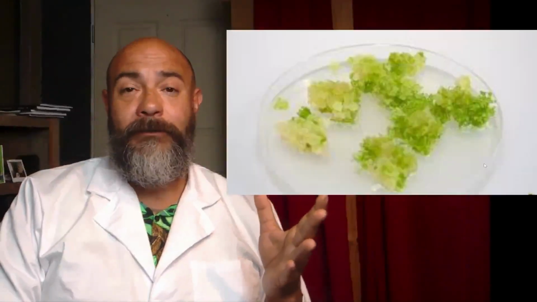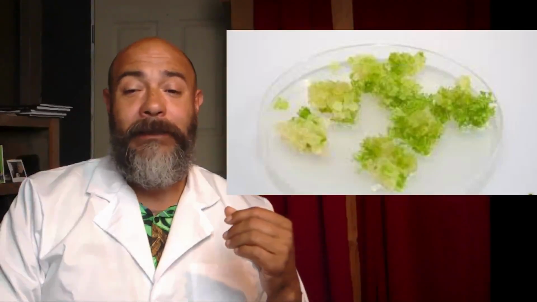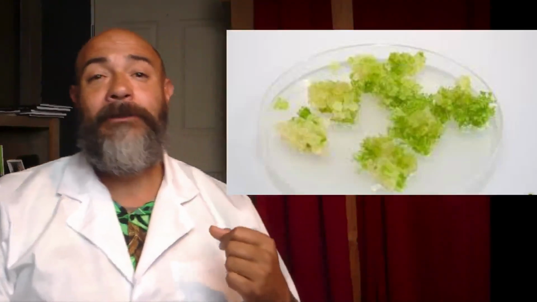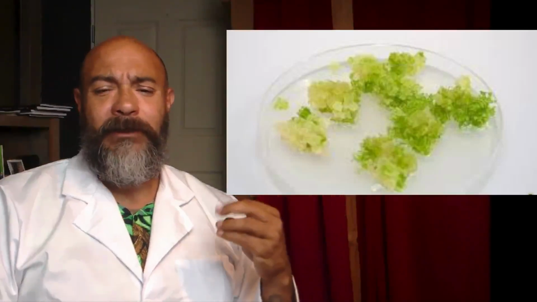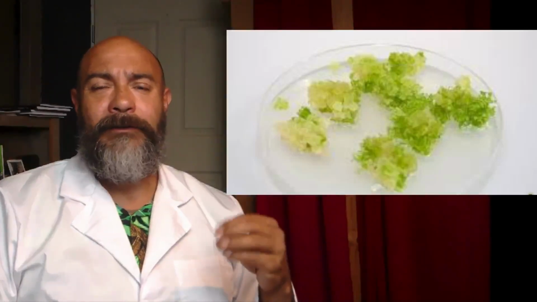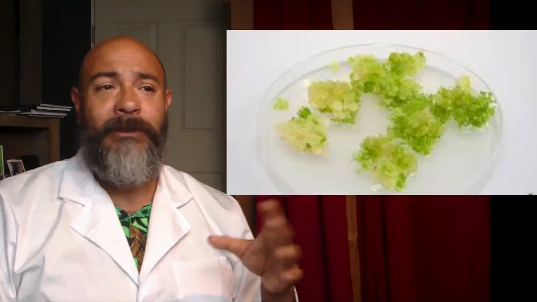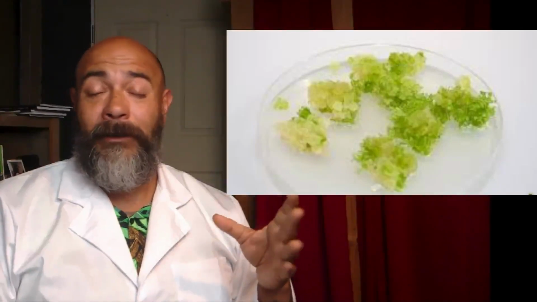And what does callus formation look like? Much like the image on the screen. Some of it's going to be green, some of it's going to be brown, some of it's going to be a little bit more compact than others. It comes in multiple different forms. When there's no light present at all, a lot of times it's white.